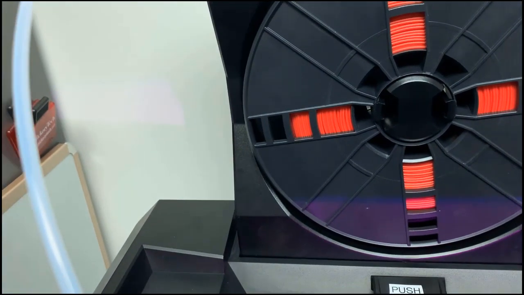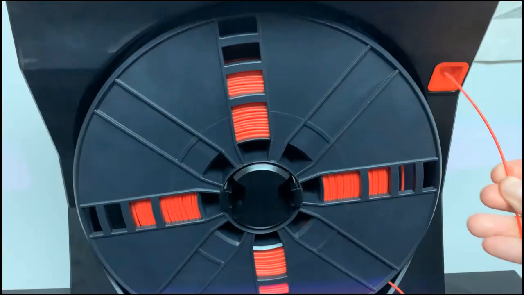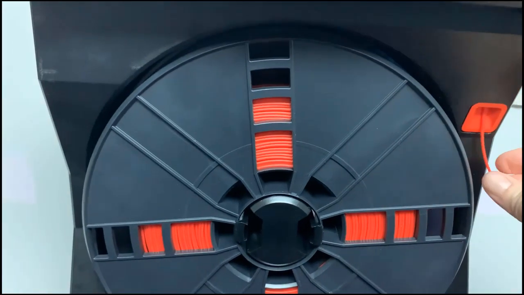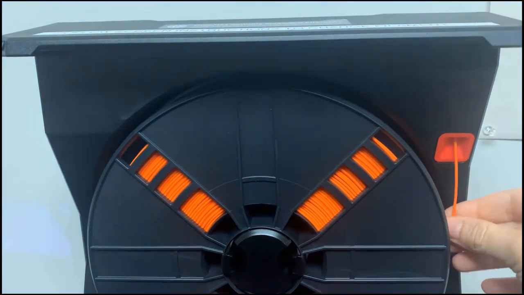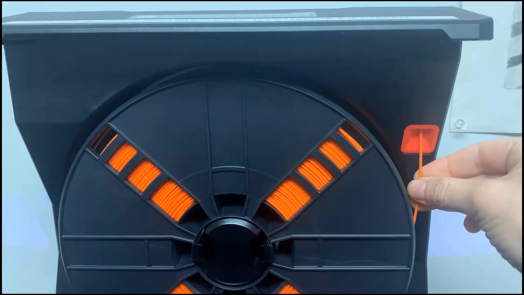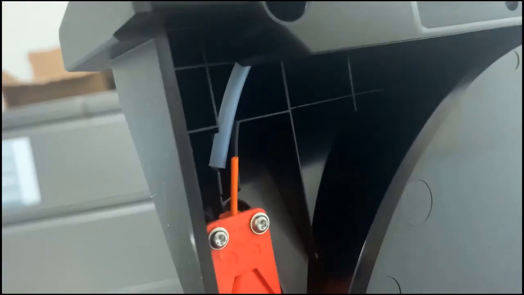Now, once we have the reel in there, we're going to take the end of the filament and feed it up through here. If the filament doesn't guide through there easily, if it feels like it's getting stuck, you're going to want to turn the printer around and take a look at the back here. You can see that the tubing up here is out of place a little bit. So we're just going to have to hold that tubing into place while we thread the filament up in there.